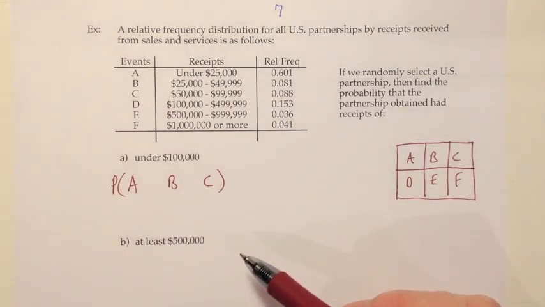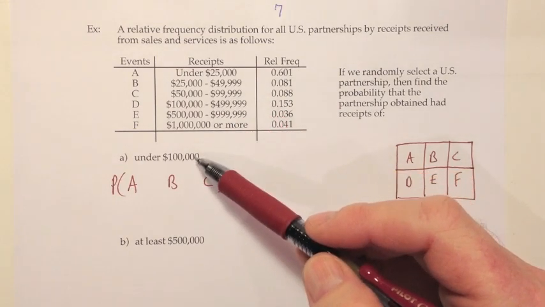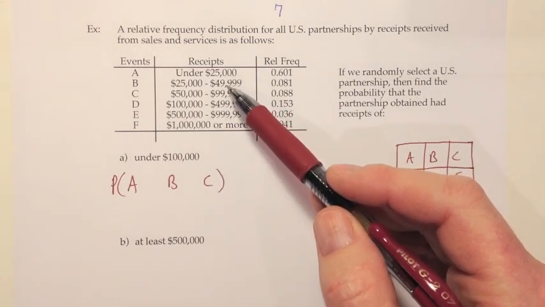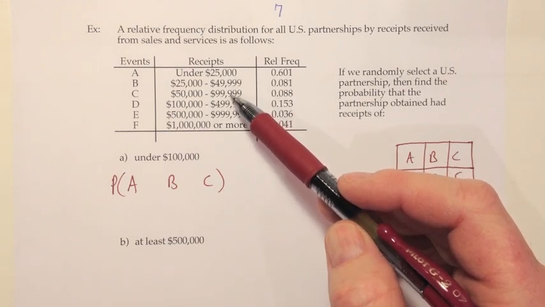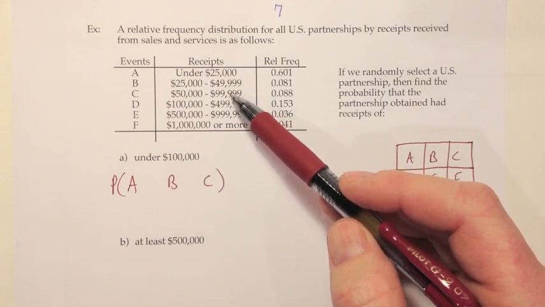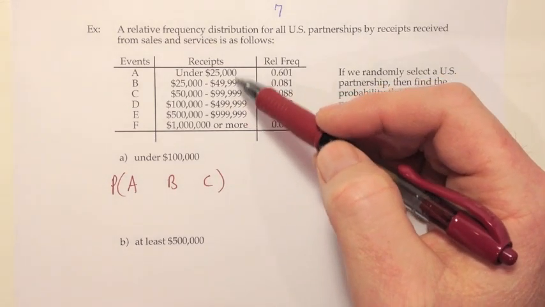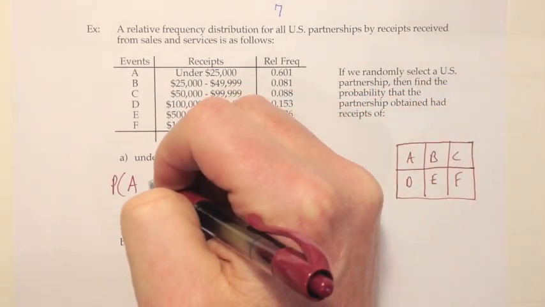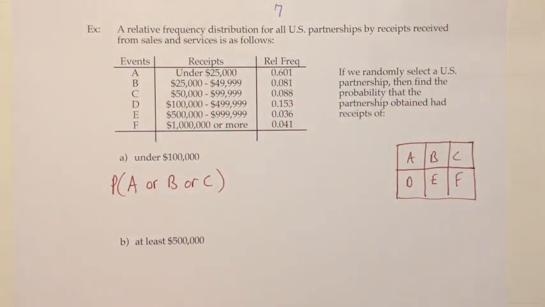And to think about that, what you want to think is, do I have to be in all 3 of these at once to be under 100,000, or as long as I'm in at least one of them, will that be under 100,000? And it's impossible to be in all 3, but it's not impossible to be under 100,000. And if you're in any one of these 3 groups, you would be under 100,000. So since you don't have to be in all, just at least one to meet this description, I would say that this is an OR question. So A or B or C.